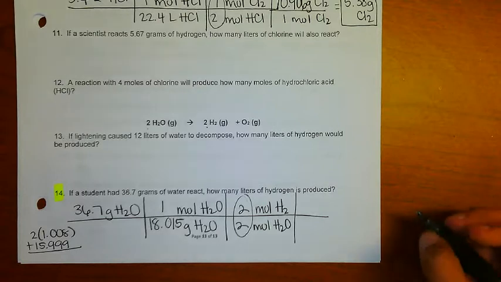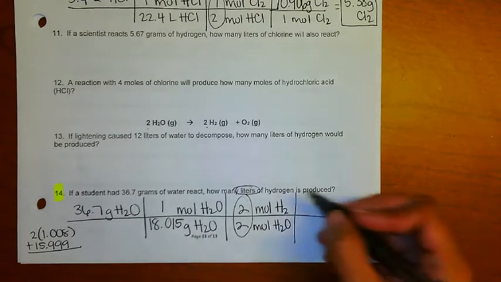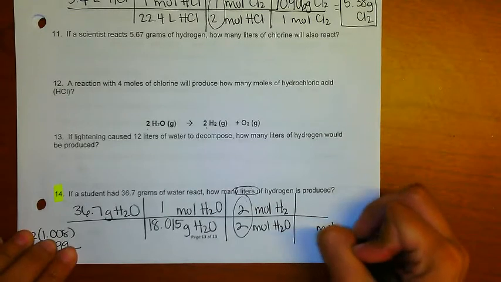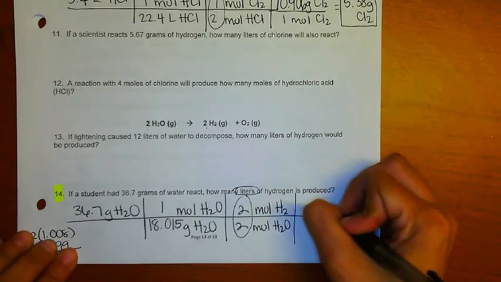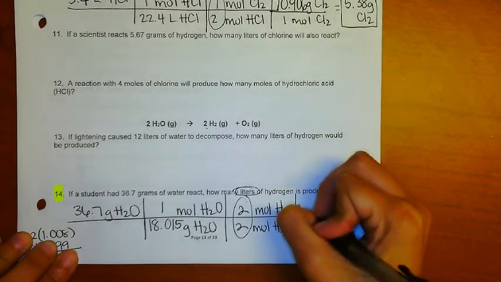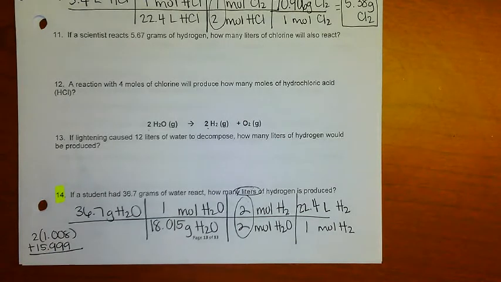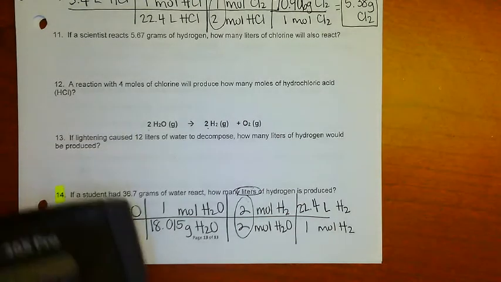Alright, now I'm in moles of hydrogen, but I need to find liters. And so I just used a conversion factor that 22.4 liters is equal to 1 mole. So I bring moles of H2 down, and I get liters of H2 on top. So 1 mole is equal to 22.4 liters. And then I go ahead and put this into our calculator.